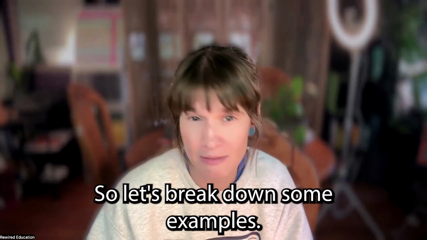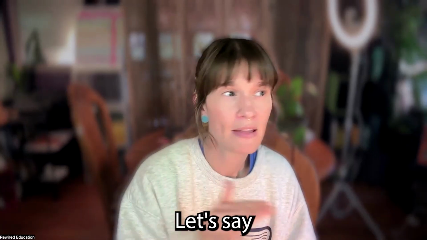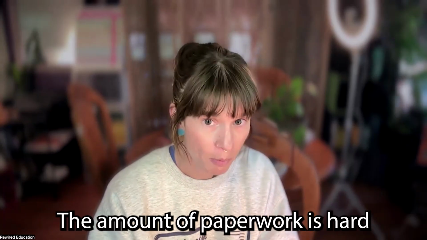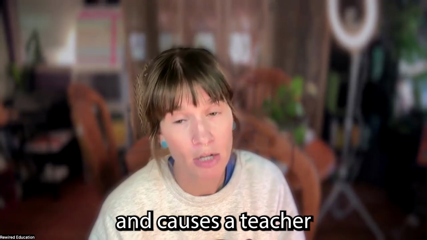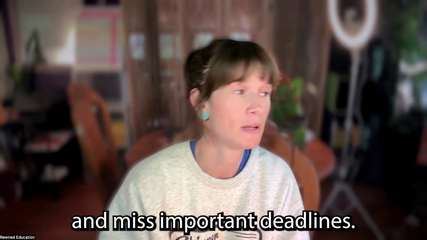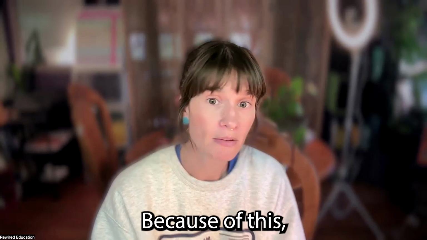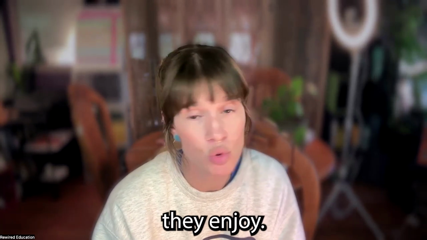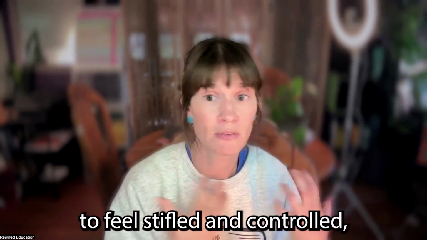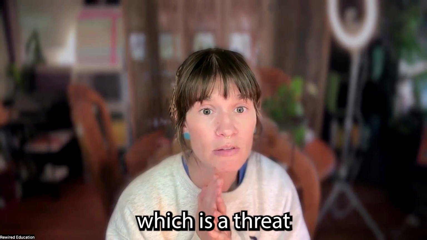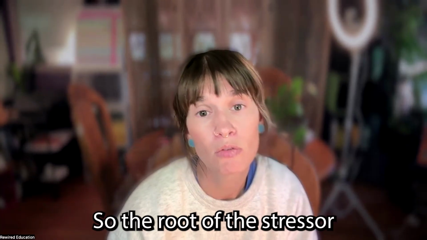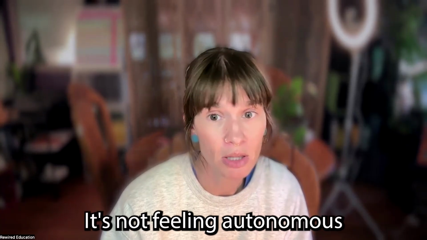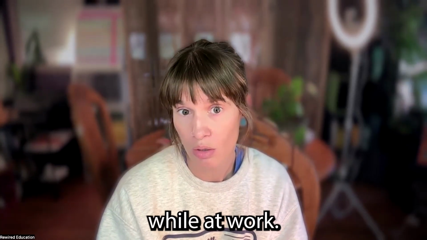So let's break down some examples. Let's say the stressor is too much paperwork. The amount of paperwork is hard to keep track of and causes a teacher to fall behind and miss important deadlines. Because of this, the teacher feels pressured to complete paperwork over doing the parts of the job they enjoy. The teacher begins to feel stifled and controlled, which is a threat to their autonomy. So the root of the stressor isn't too much paperwork, it's not feeling autonomous while at work.